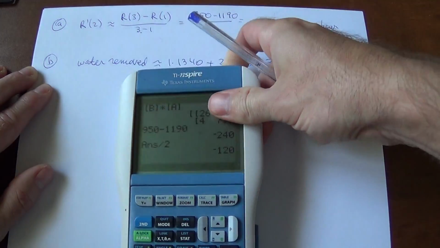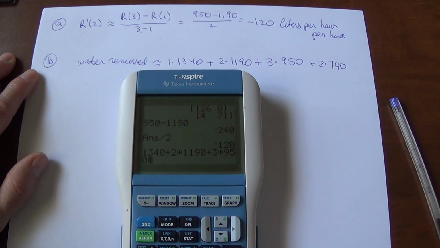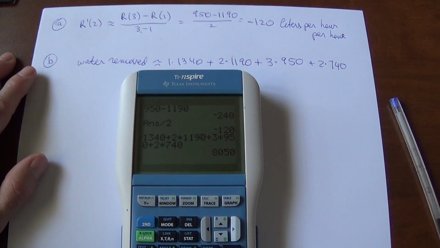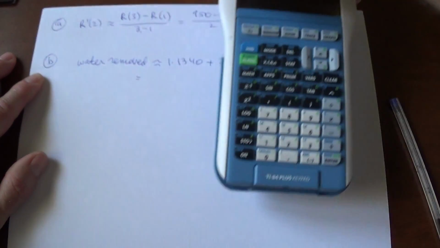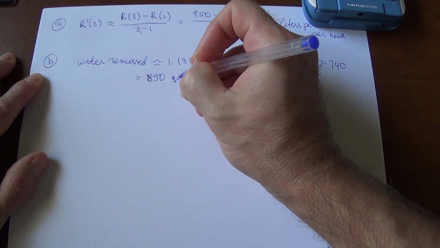Okay, so we can plug it all into the calculator. We don't even need to simplify it, but we'll do it anyway. 1340 plus 2 times 1190 plus 3 times 950 plus 2 times 740, and we are getting 8,050 gallons, right?